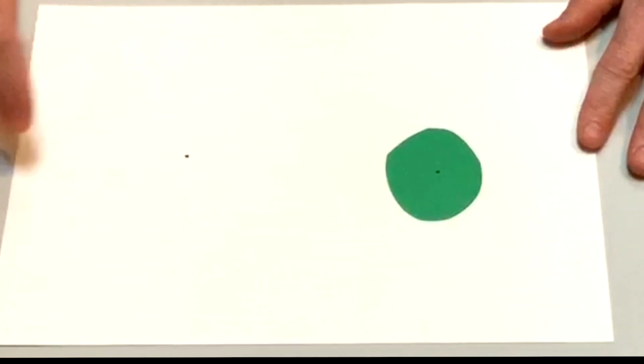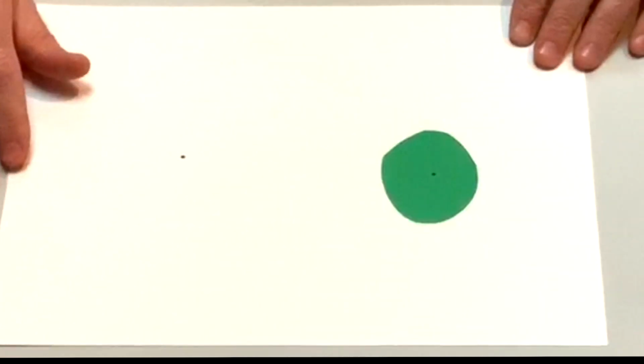Okay, now move your eye over to this little dot. Did anything happen? What color do you see over on that side? If you need to, rewind the video and try it again. We can try this with other colors too.